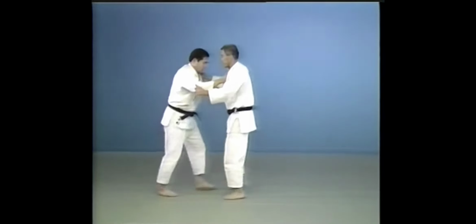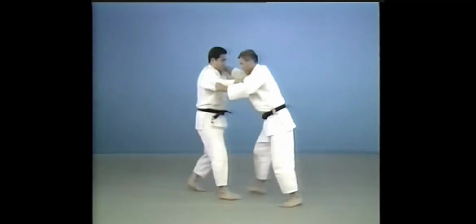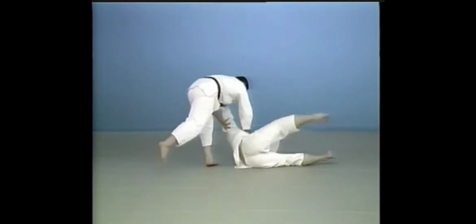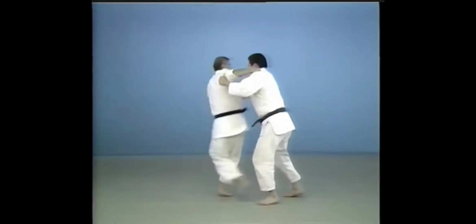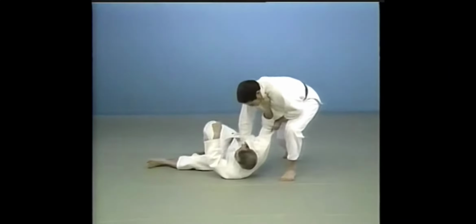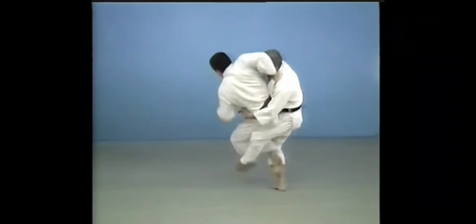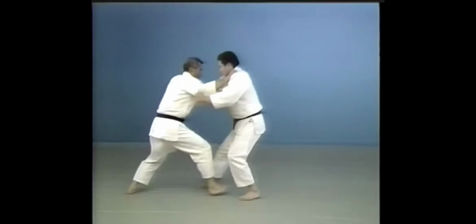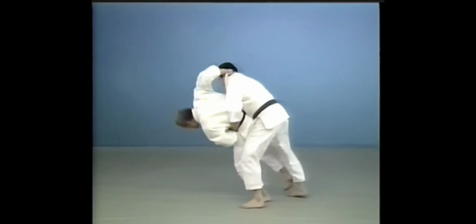Hane goshi gaeshi. There are two ways of performing hane goshi gaeshi. One is a leg technique whereby you reap the pivotal foot of your opponent, and another is a hip technique of pushing up with the hip and twisting before countering.